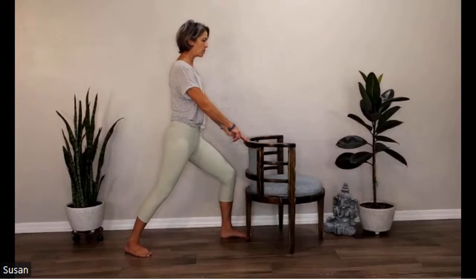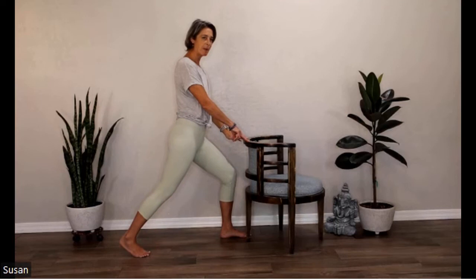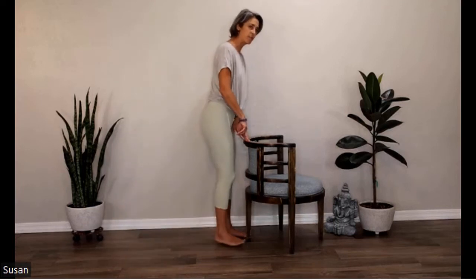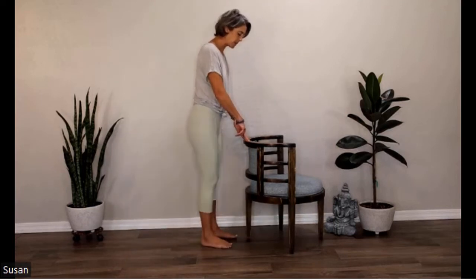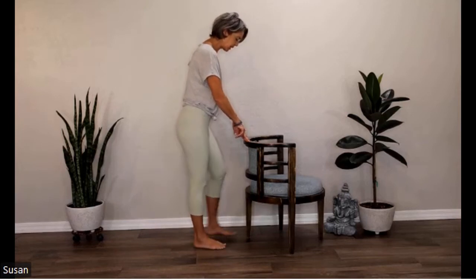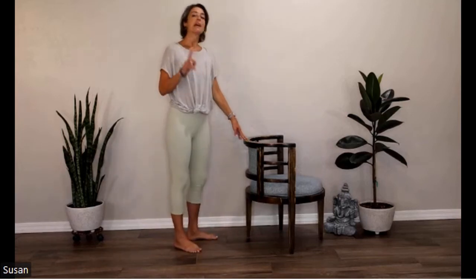So lower the arms if you've lifted them. Pick up your back heel and then step forward. But shake both of those legs out. All right. From here, now you kind of have to evaluate what equipment you have, what your chair looks like.